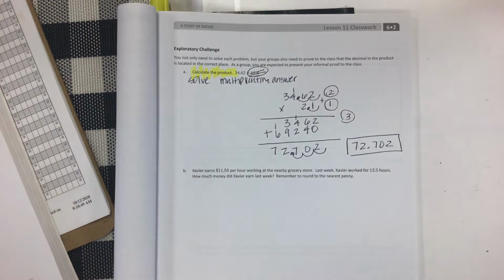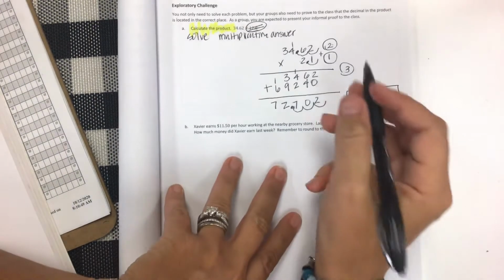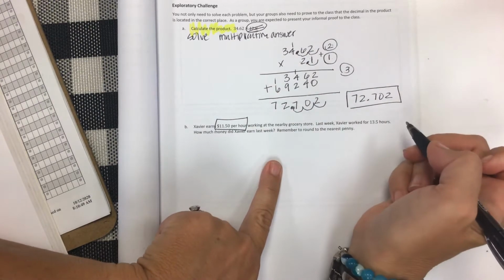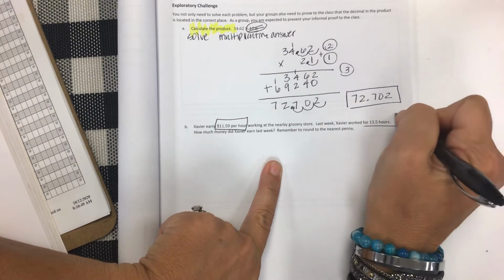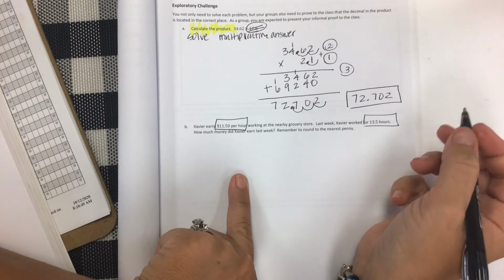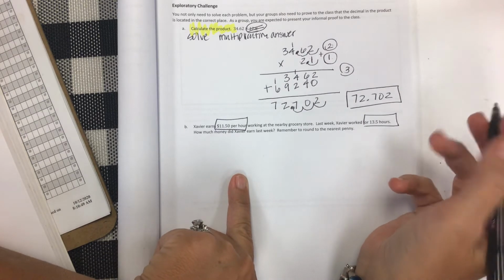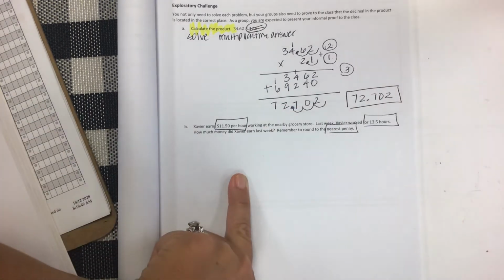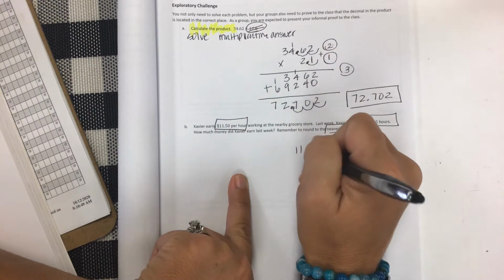Okay, Xavier earns $11.50 per hour. Ooh, nice money at a nearby grocery store. Last week, Xavier worked 13.5 hours. How much did Xavier earn last week? Remember to round to the nearest penny. So our important information is $11.50, 13.5 hours. We're going to write that down.